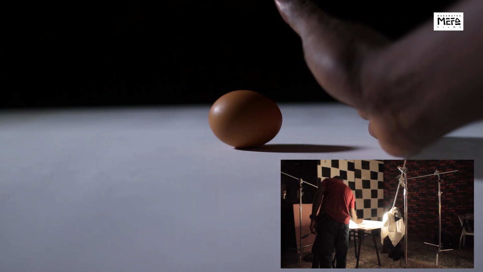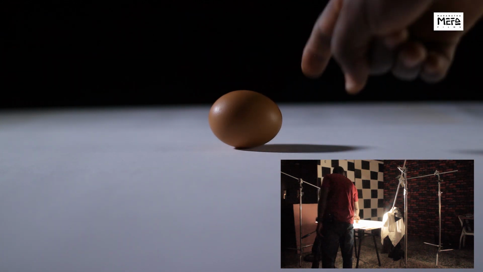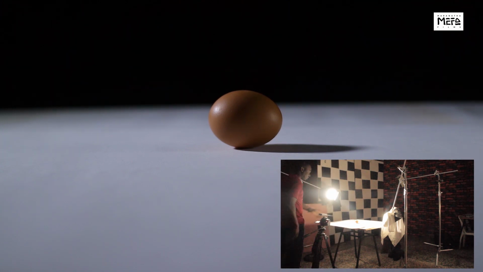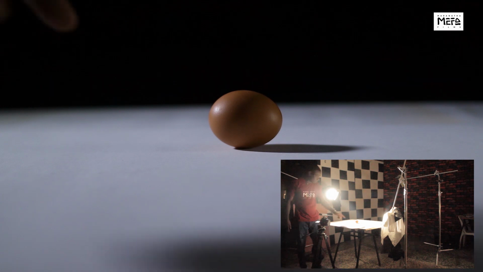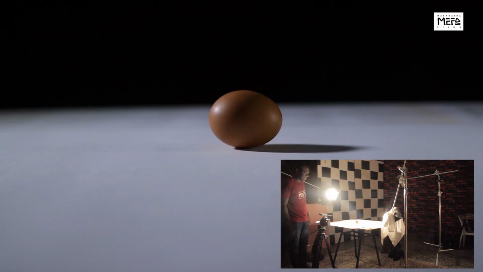Now, you see, when I use my hand to block it, the light is off. But when I remove my hand, you could see that the light is actually on the side that was dark before, but the shadow of such light is not noticeable on the other side of the egg. I hope you understand this.